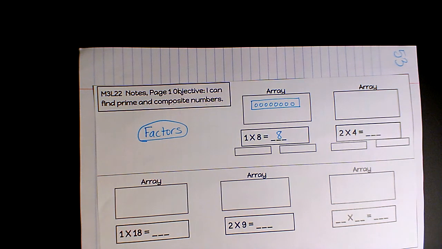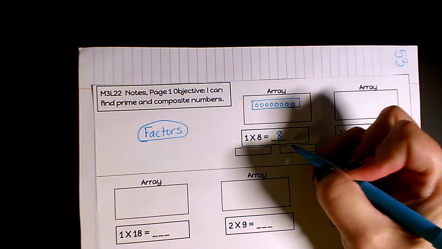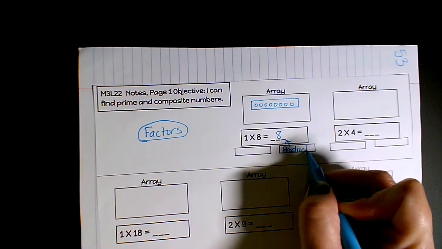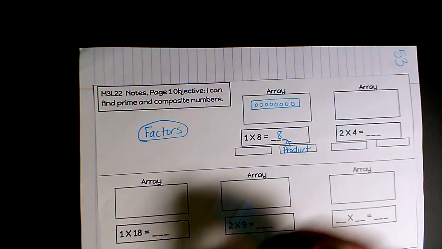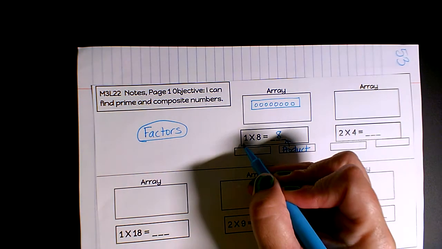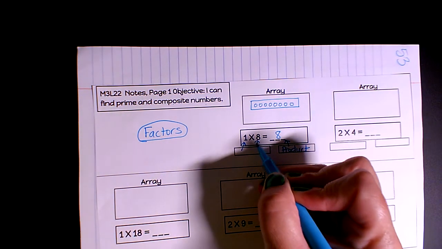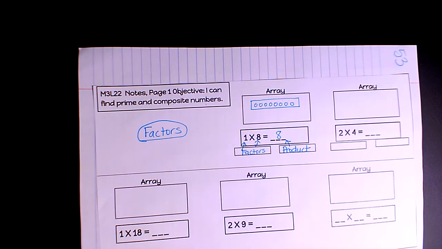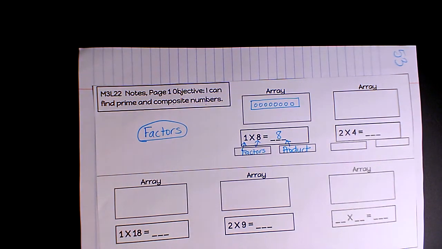Okay? So let's talk about it. Which numbers are the factors and which number is the product? This 8 right here is our product. That's what it equals. That's called our product. This 1 times 8, the 1 and the 8, we call those factors. Those are called factors, because if I take 1 times 8, I'm going to get 8.